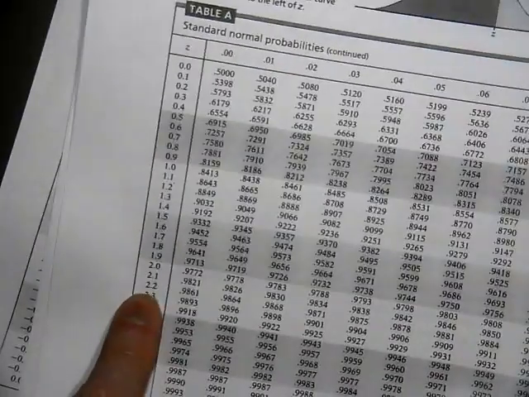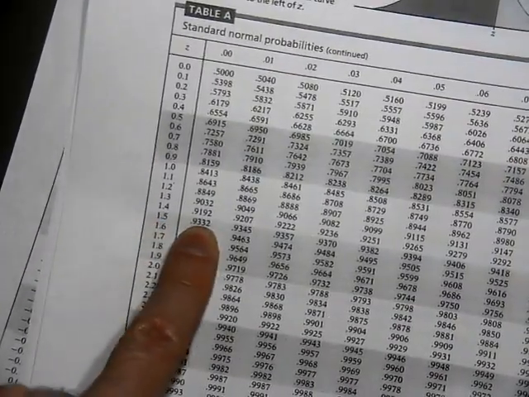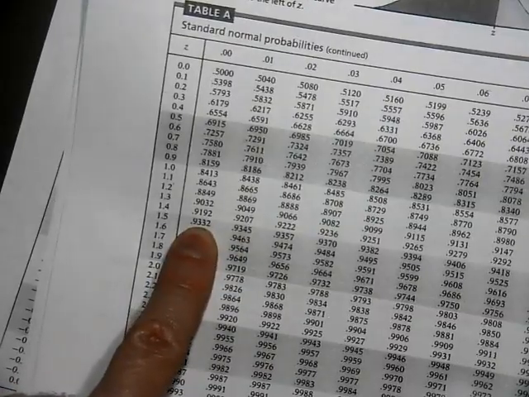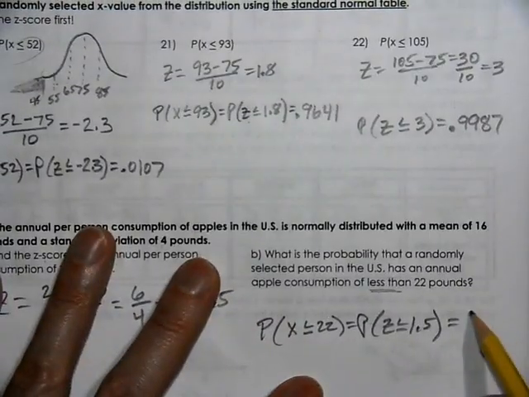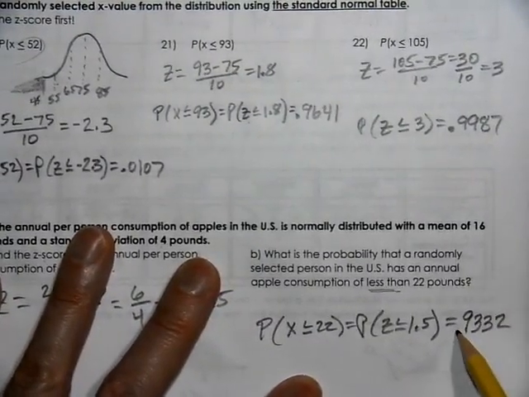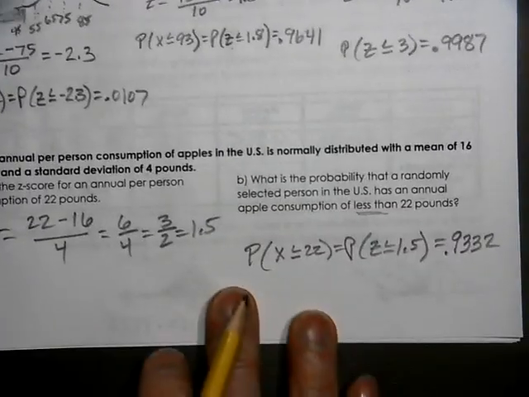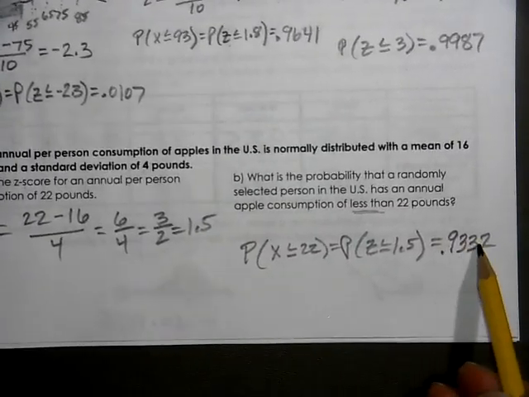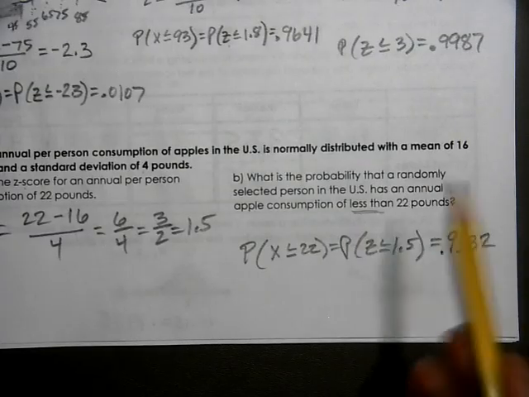We've got our negatives. Got to go to the positives to 1.5, and that's 93.32. 93% of the population eats less than 22 pounds.